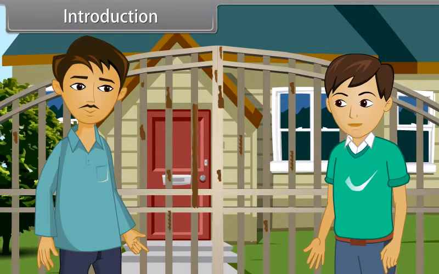Father, our home's gate is looking so dull and rough. Yes, son. This gate must be 8 to 10 years old. Father, but why does this gate become so dull? Son, it's because of corrosion. Corrosion? Father, can you please tell me about this? I don't have much idea about that.